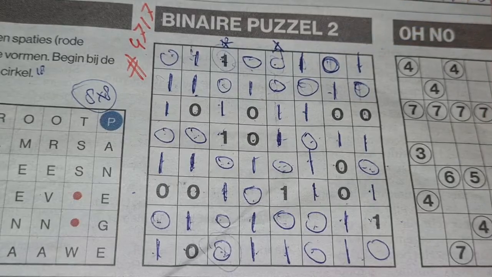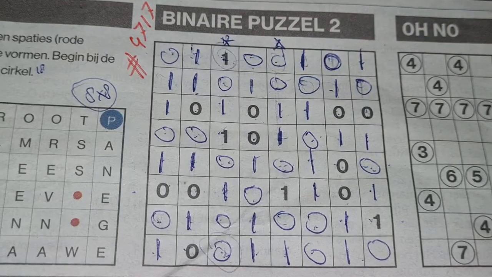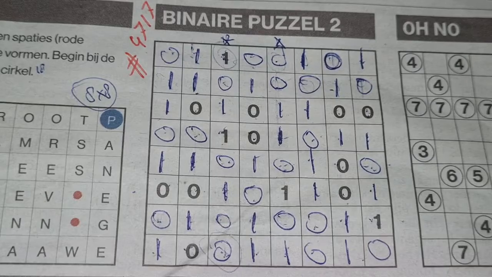Finishing 4 minutes. Alright, great binary, and I like this one. Yes, I really do. Do you think so?